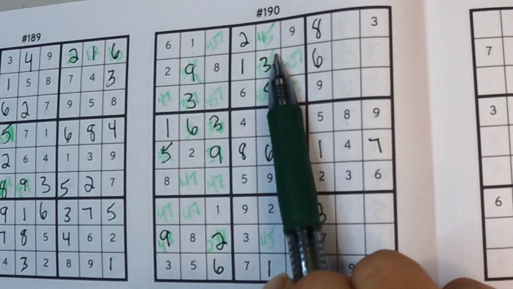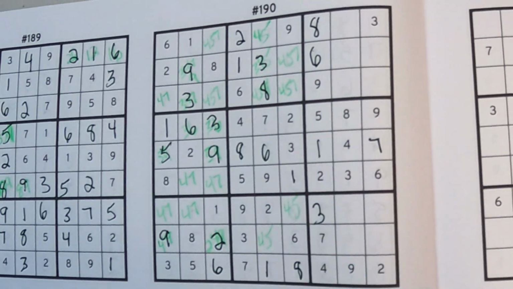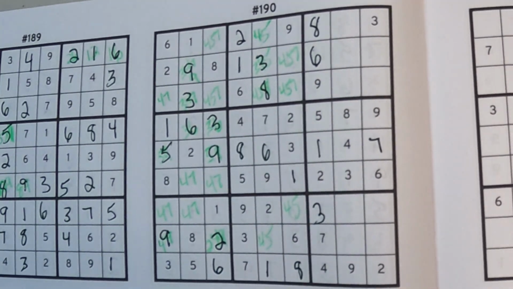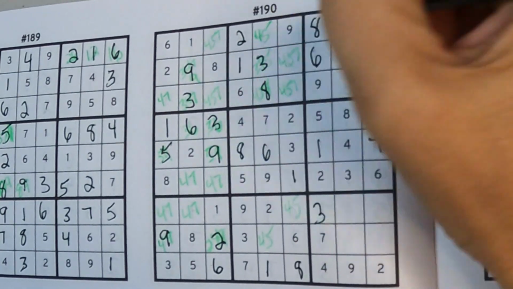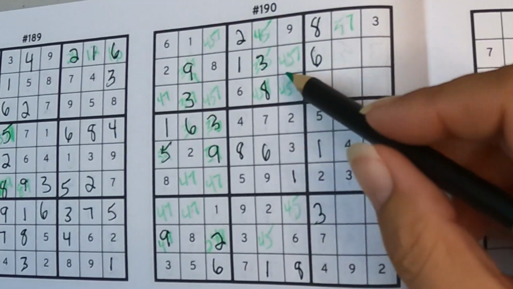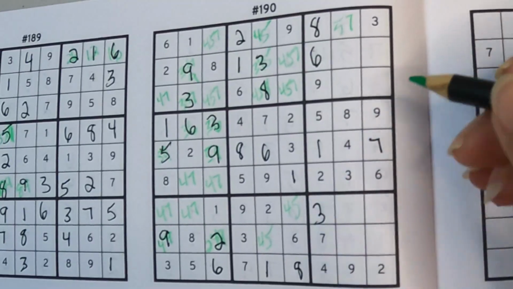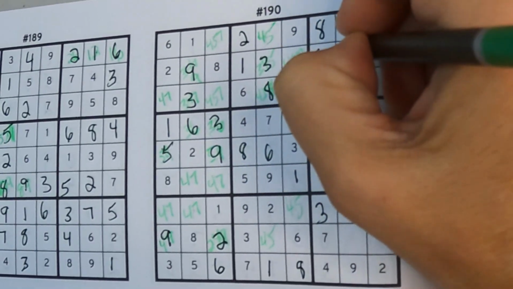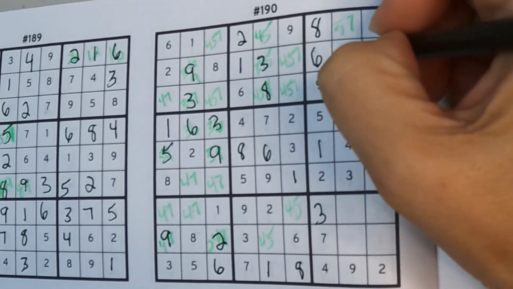For this top row, we're missing 4, 5, and 7. We've got the 4 here, so 5, 7. For this row, we're missing 4, 5, and 7. We've got the 4 here, so 5, 7. 7 here, so 4, 5.